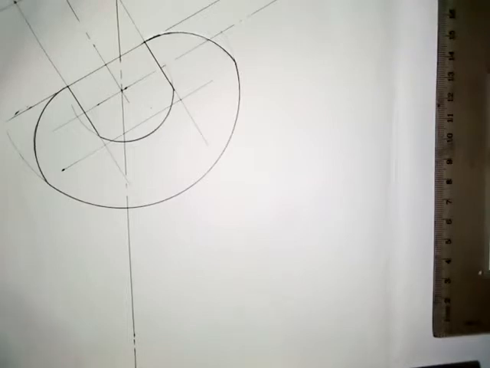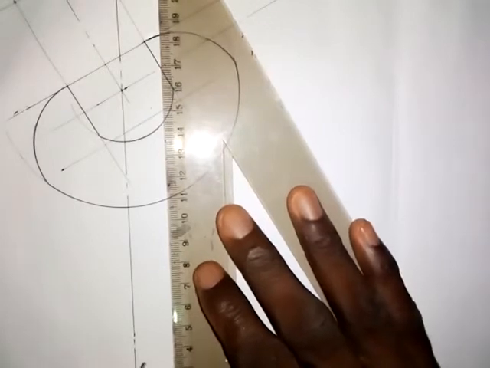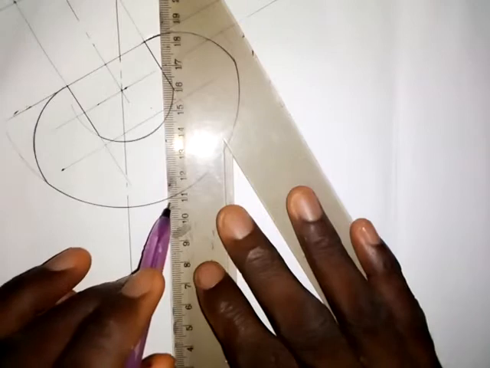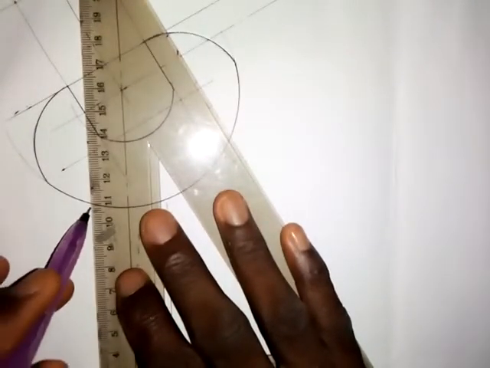So this is 17 and this is also 17 millimeters. So now, from here, we are going to erect a vertical line, and then we also erect a vertical line here.